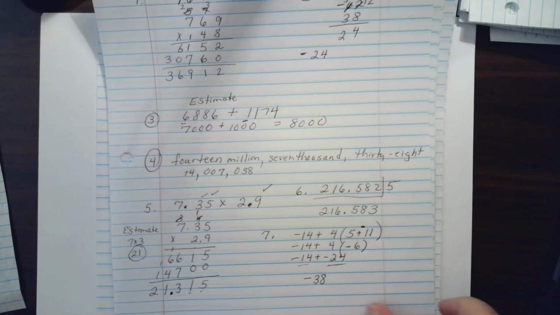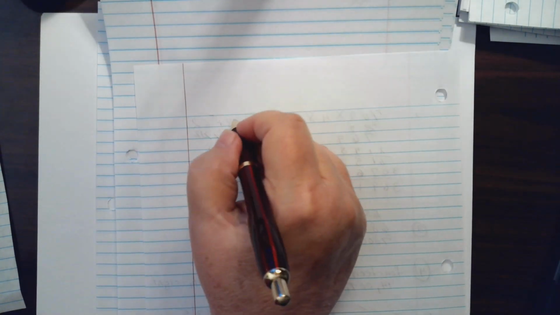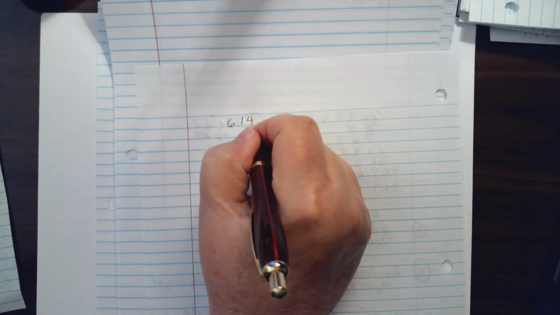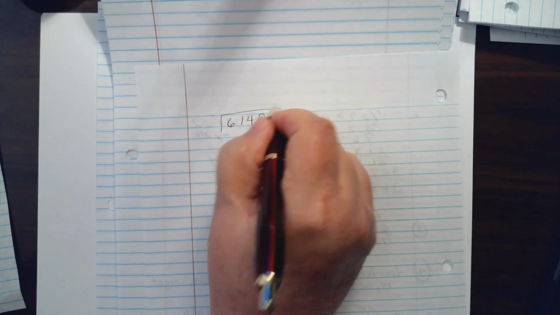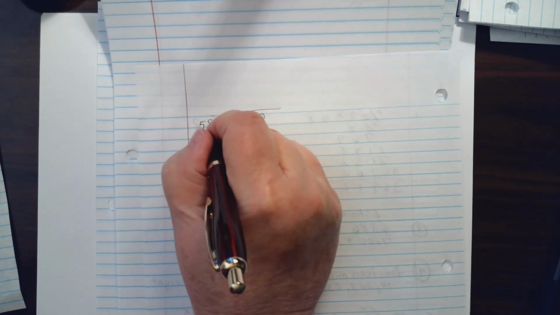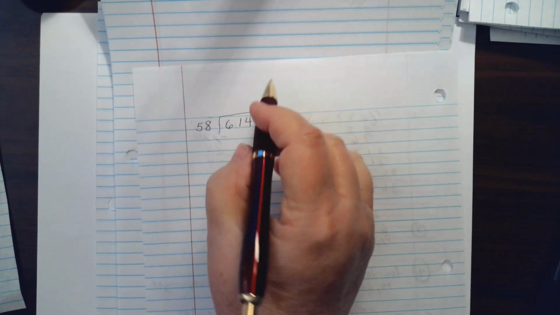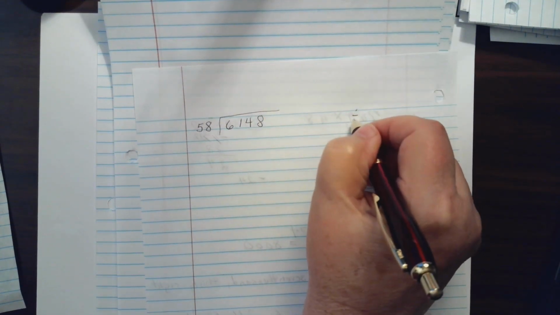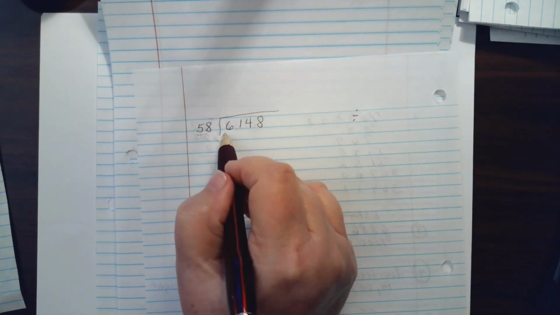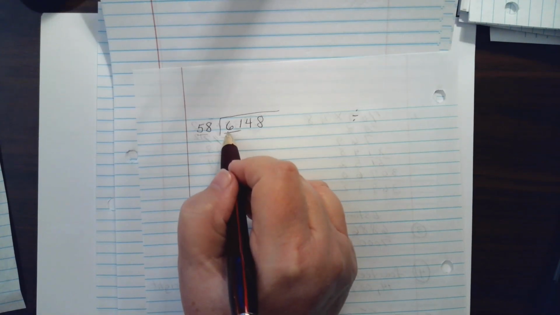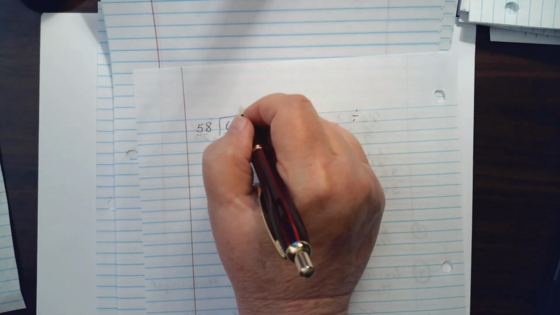All right, number 8. A lot of people have trouble with division because of not thinking about the fact that you only can bring down one number at a time. When you do long division, you do the same steps over and over. First of all, you divide, and you say division is how many groups of 58 are there in 6? Well, none in 6. But in 61, you can get one group. So 58 into 61 is 1 time.